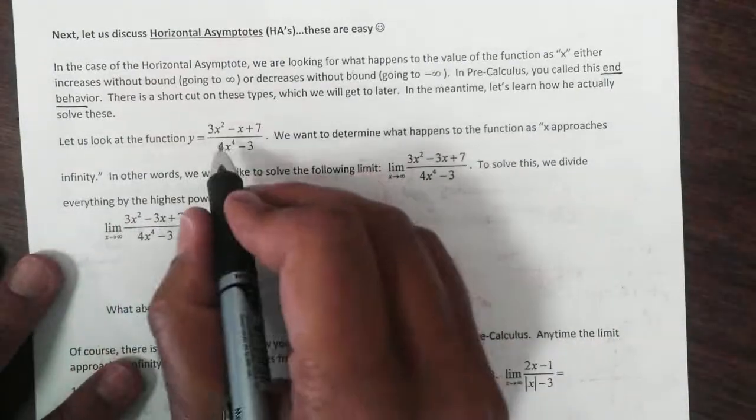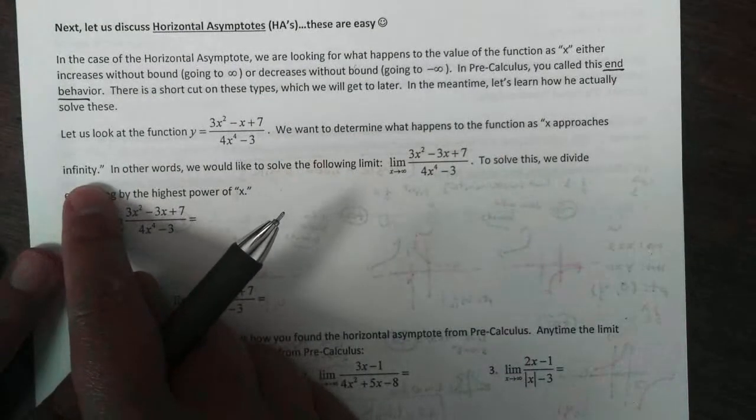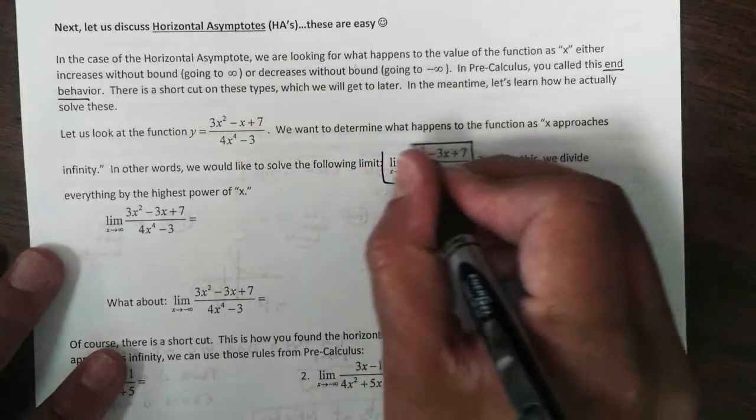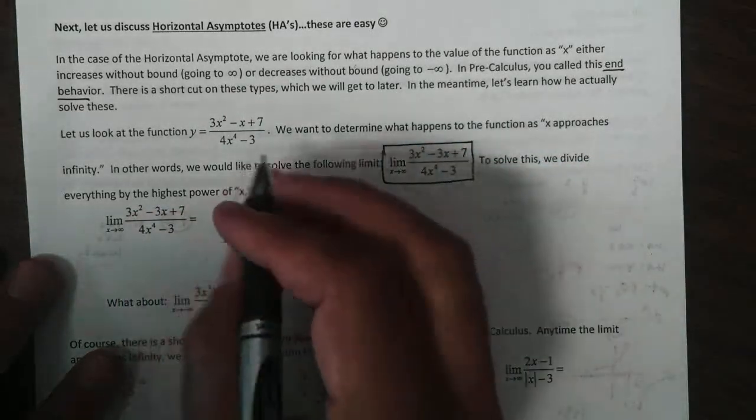So let us look at this function, this rational function here. We want to determine what happens to the function as x approaches infinity. In other words, we would like to solve the following limit. To solve this, we divide everything by the highest power of x. And this is a lot of work.